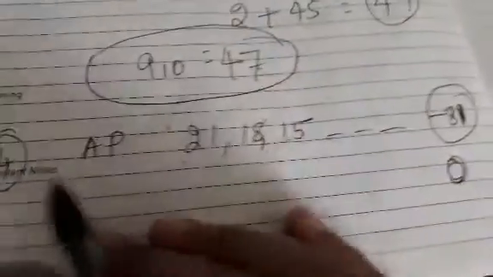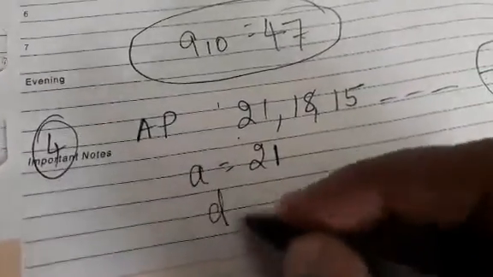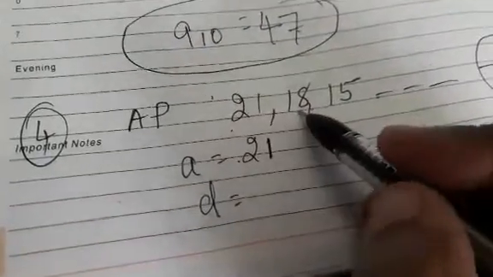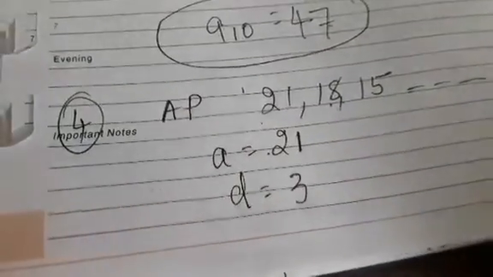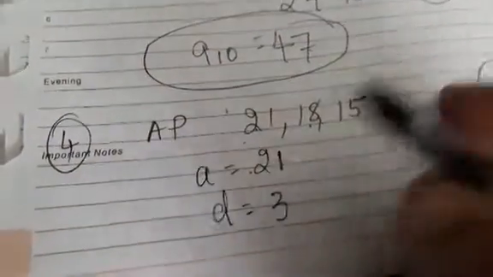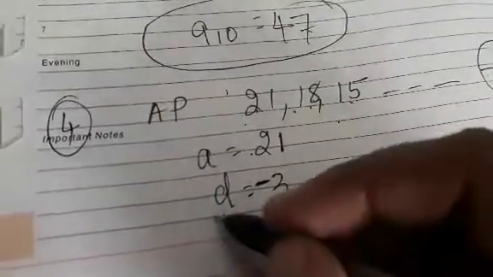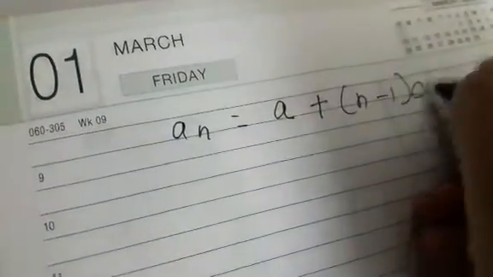Okay. Now we will see, first a is equal to 21. We will find d. Now what is d? 21 minus 18 will be 3. Again, if you want to check, 18 minus 21 will give you minus 3, and 15 minus 18 will give you minus 3. So your common difference is minus 3, right? Now the formula: a n is equal to a plus (n minus 1) into d, right?